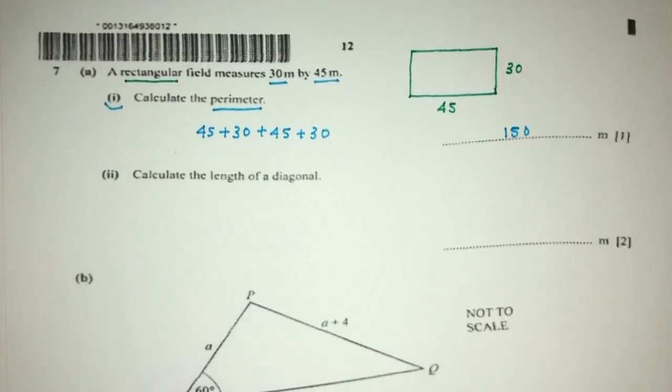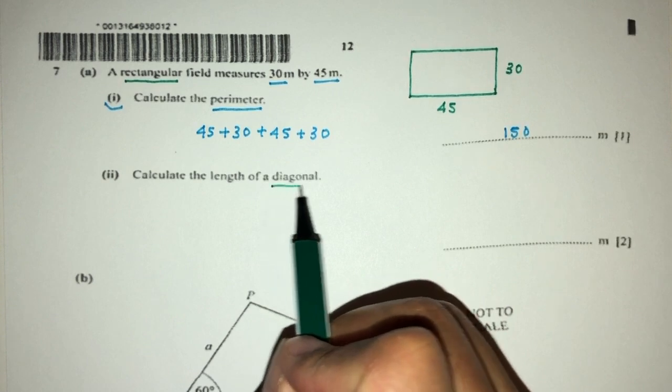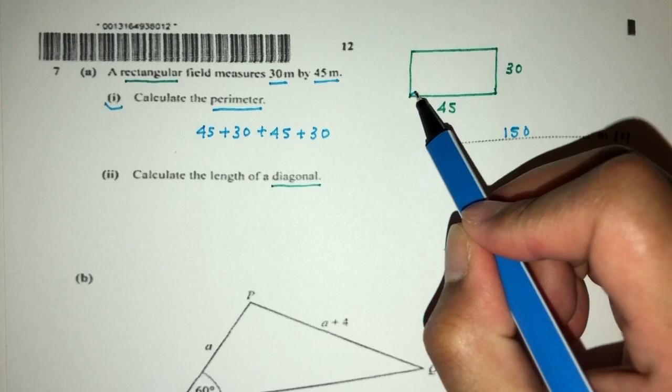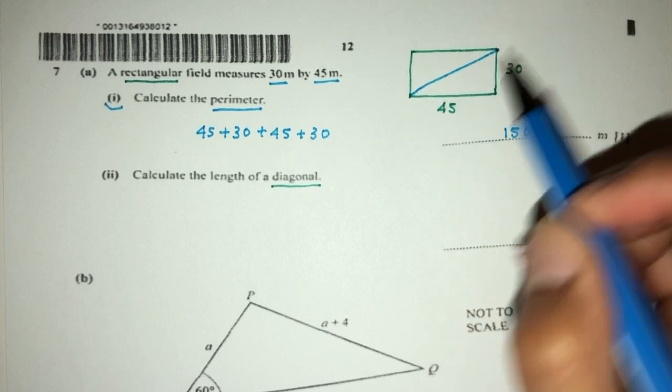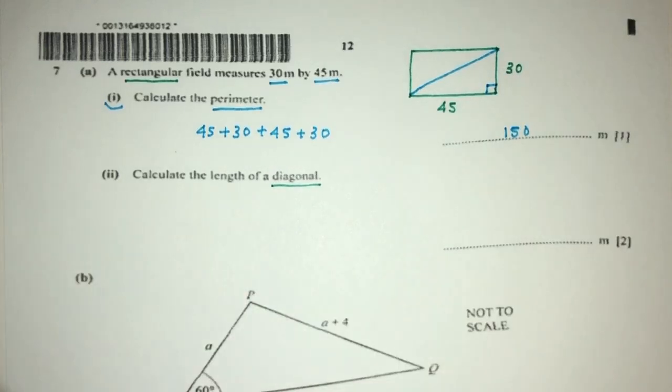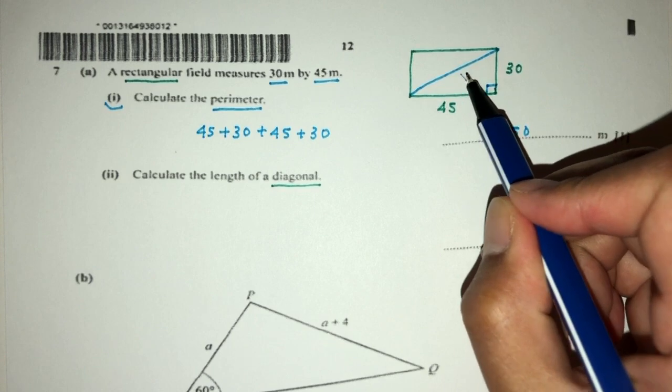Now for part 2, we have to find the length of the diagonal. So pretty easy. We have to find the length of this one. As you can see, this has to be 90 degrees here, one of the properties of a rectangle. So we can use the Pythagoras theorem to find this length, right? Let's call it x.